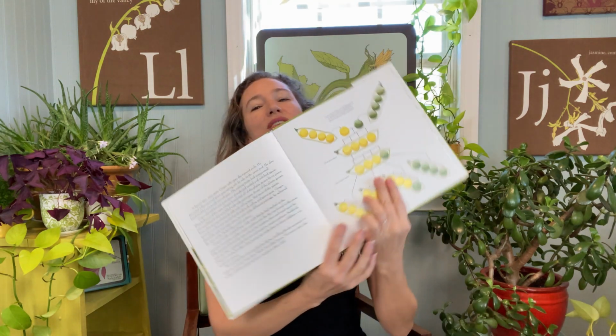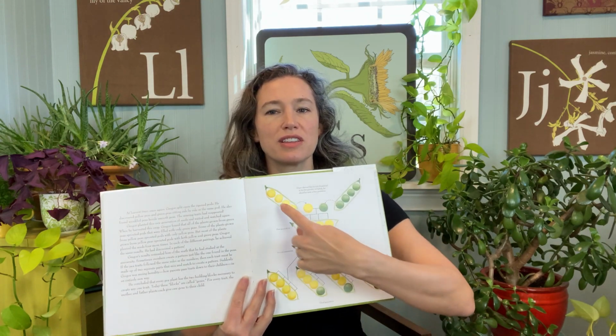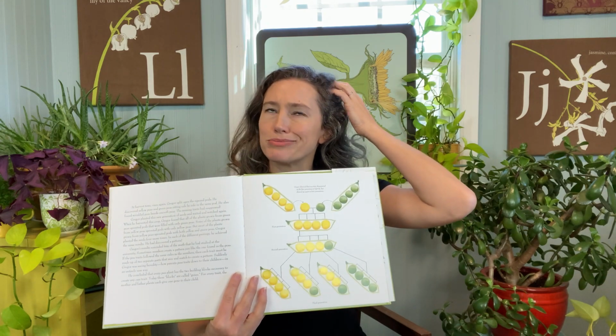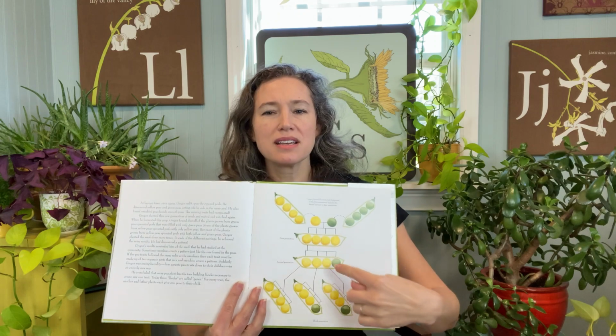So what happened was that the first year, they all looked yellow. They looked just like this one. So it looks like, what happened? Is it that the genes are determined by this plant?